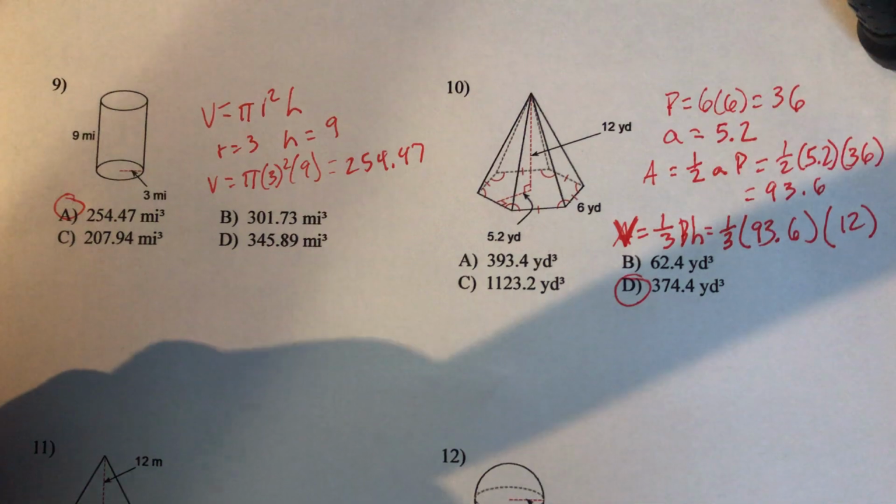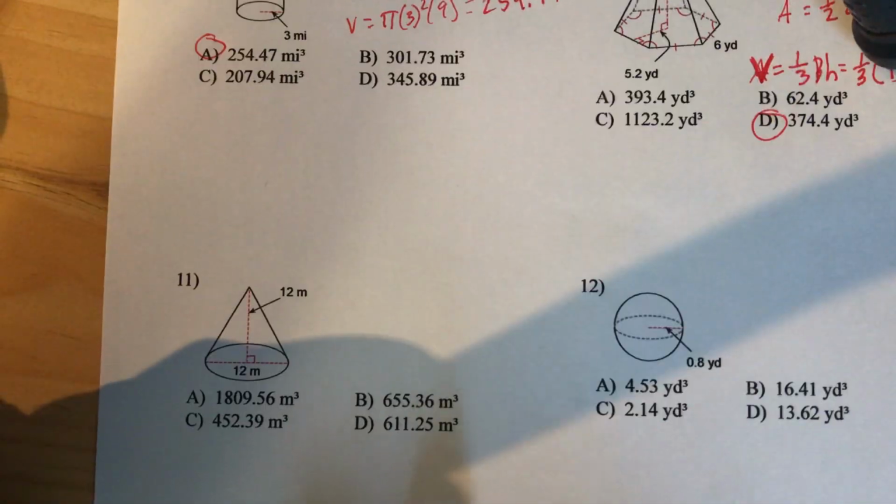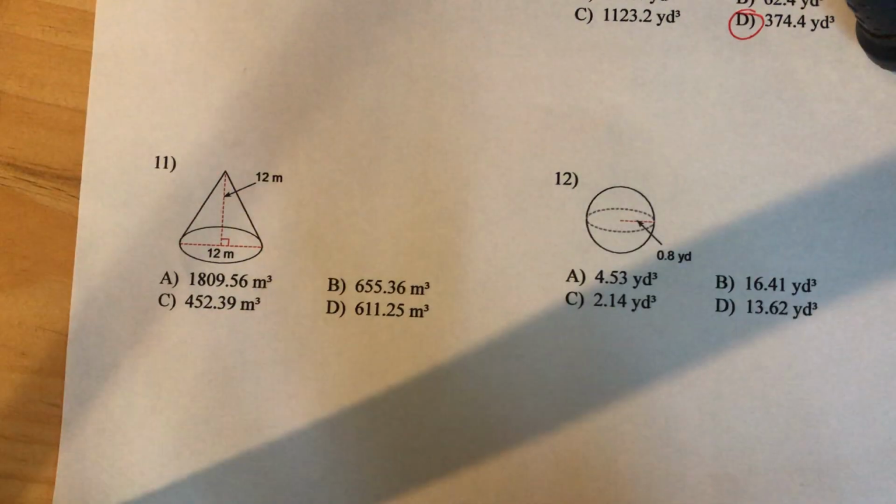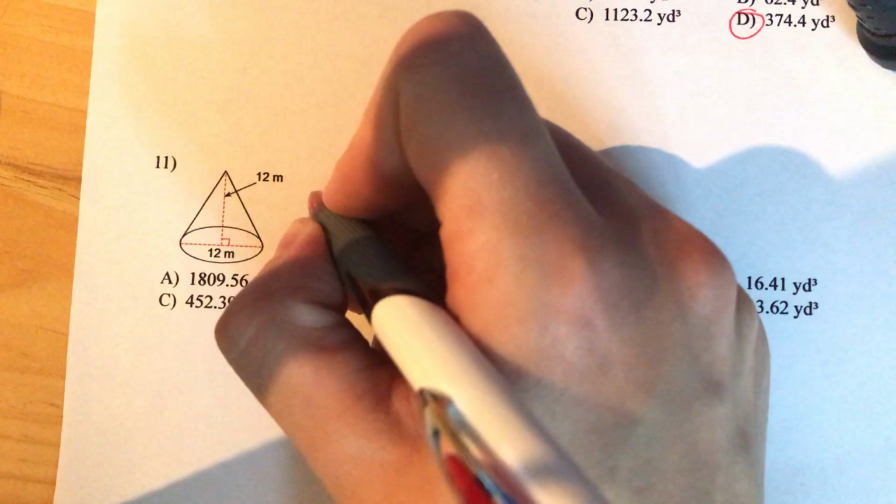So that's our pyramid one. All right, so let's go down to the cone down here. Little cone, looks like an ice cream cone. All right. Ooh, I want some ice cream right now. That sounds really good. Okay.